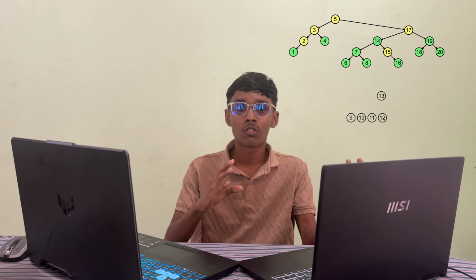So let's talk about what an AVL tree is. The AVL tree is a type of self-balancing binary search tree. Now you might wonder, what does self-balancing mean? Well, in a normal binary search tree, BST, we insert nodes in a specific order. The smaller ones go to the left and the larger ones go to the right. You may think, what is a BST, a binary search tree? So now I am explaining what a binary search tree is.